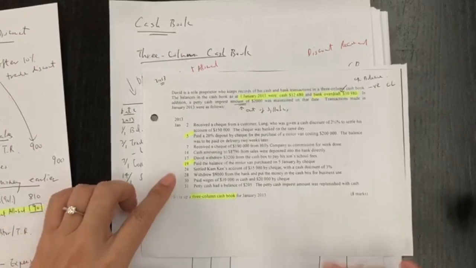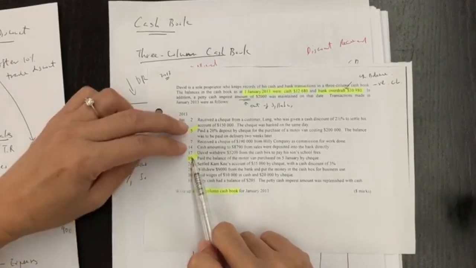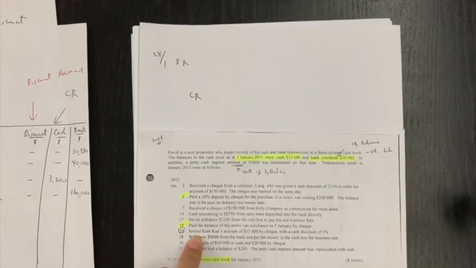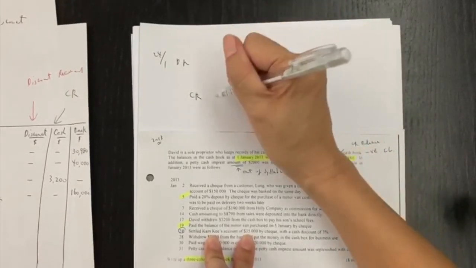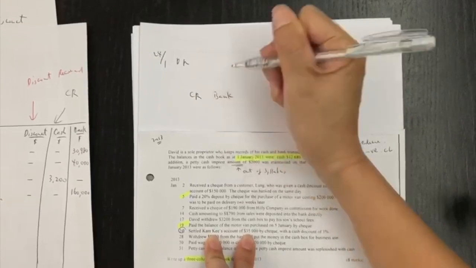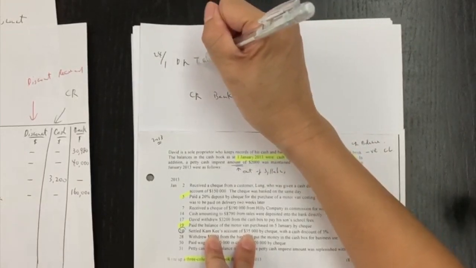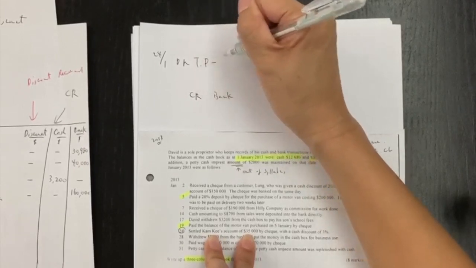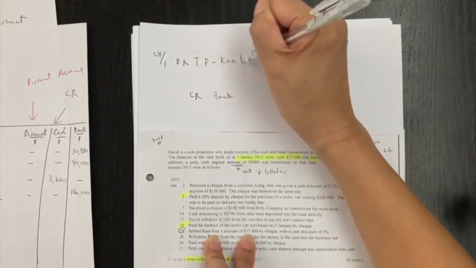Okay, so therefore we have done the special thing on 5th and 19th in this question. Now we come to the transaction on 24th. So on 24th, we have this. Settle Cam Key's account 35,000 by check. So that means we have to pay money to settle the amount we owe to Cam Key. So credit bank. And who is Cam Key? Cam Key is creditor, and creditor is the same as trade payable. And now I have Cam Key here.